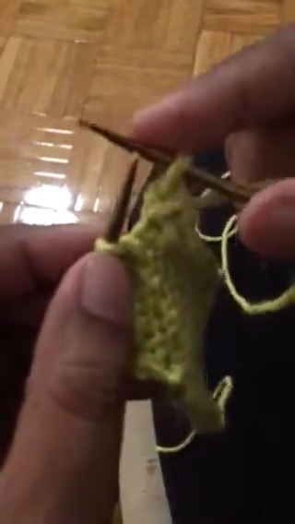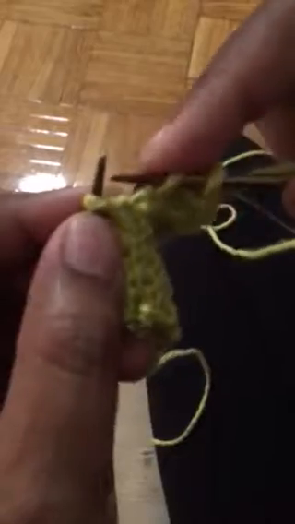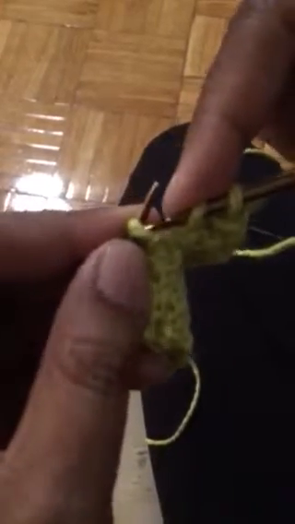Slip slip knit, right needle approaches the stitch purlwise, slips off the left needle onto the right needle, just like that. It's just a small movement. Right needle again approaches the stitch on the left needle, picks it up.